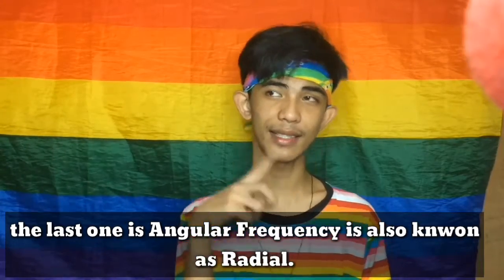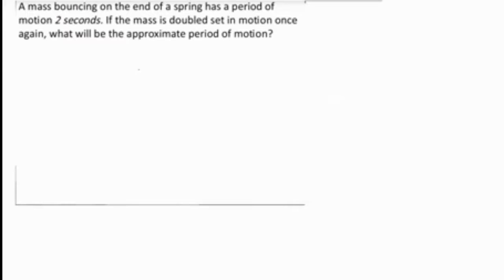This is an example of periodic motion. A mass bouncing on the end of a spring has a period of motion of 2 seconds. If the mass is doubled and set in motion once again, what will be the approximate period of motion? They are asking for T, and they have provided T before, which is equal to 2. They are saying that when the mass is doubled, what is going to be the new T.